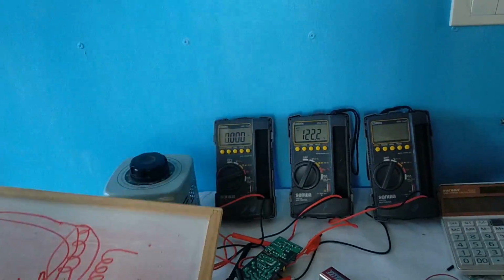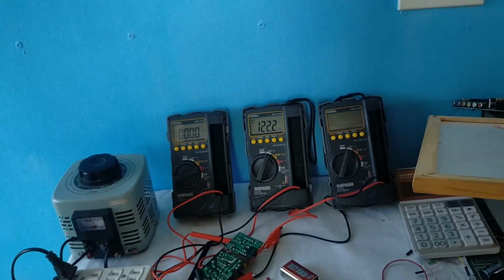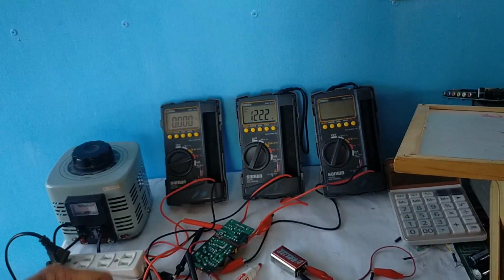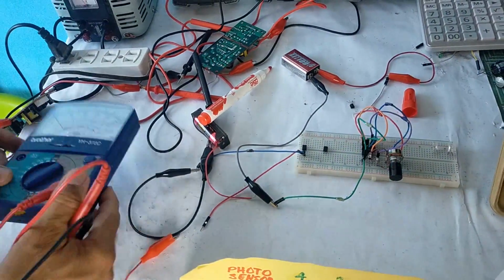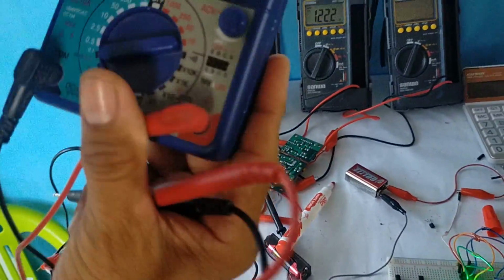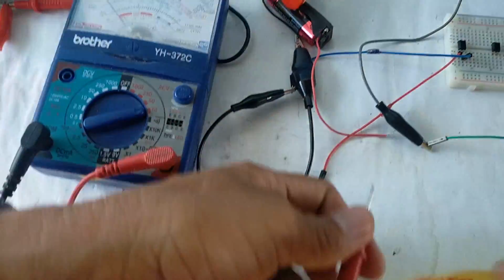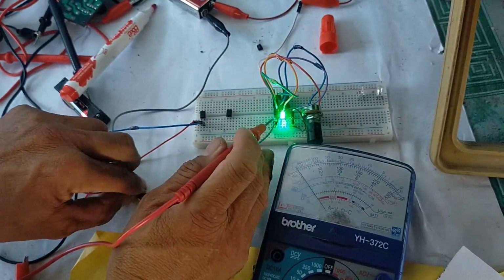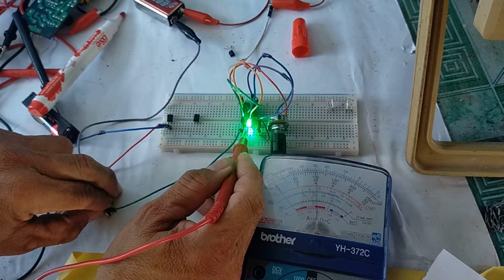So there is usually voltage outputted by this clock pulse generator. If we are going to measure the voltage here, we will use an AC voltmeter. Negative is here. Then the output is here. See?